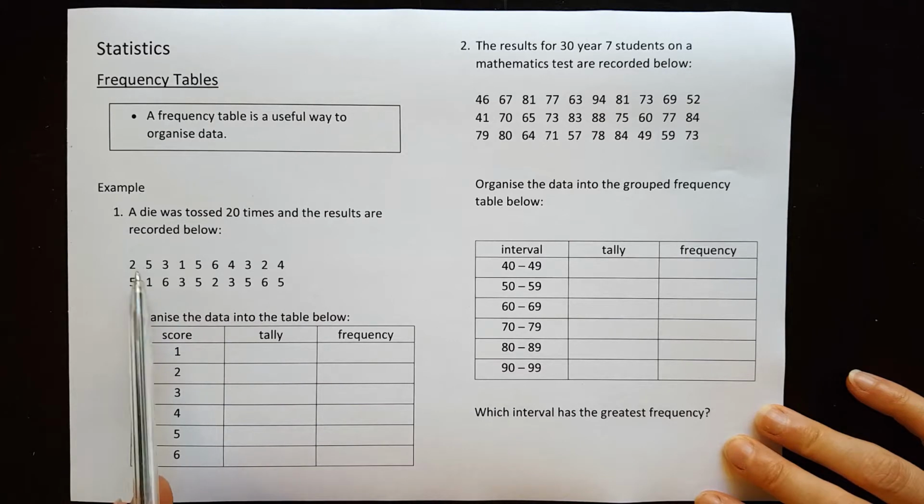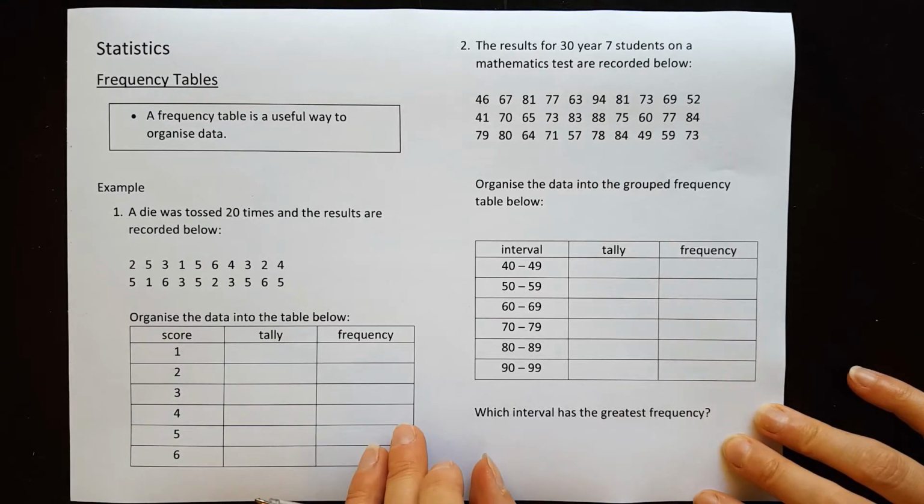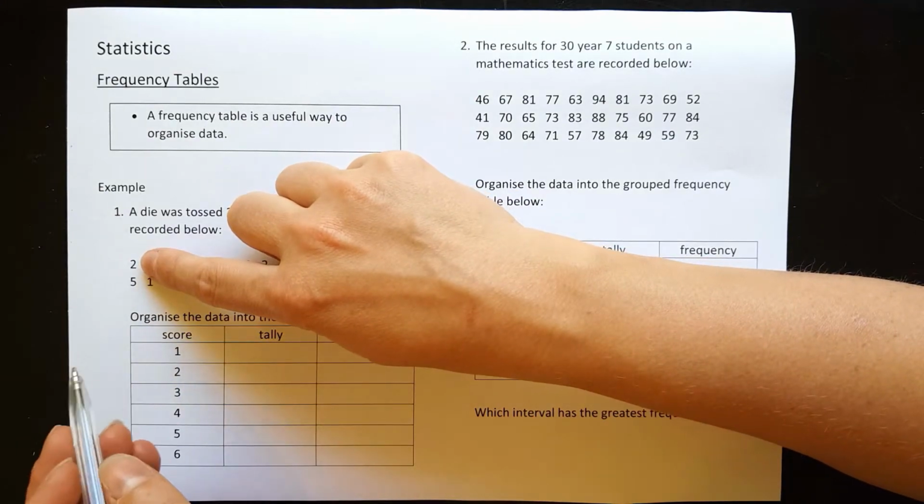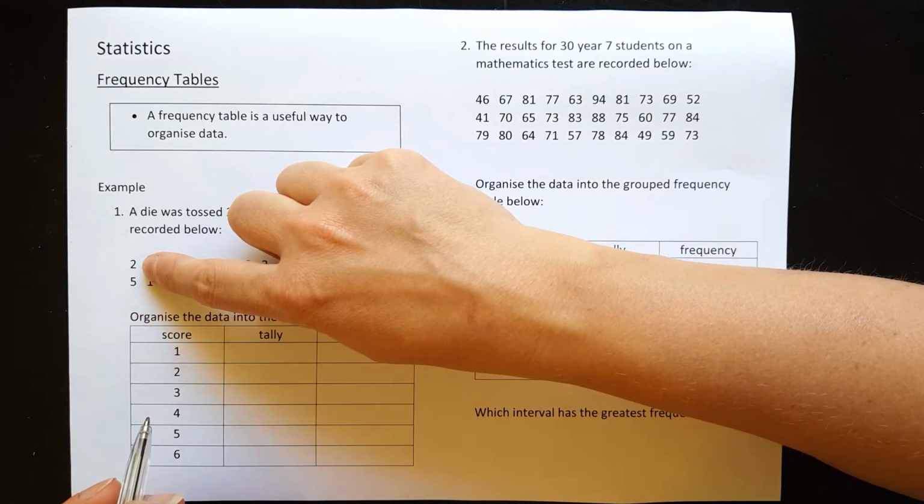What we want to do is organize this data into this table. We have all the possible scores listed here. On a dice, we have numbers 1, 2, 3, 4, 5, 6, which are the numbers that we find in here. Now we want to go through and do the tally. Look at each number and we put a line in our tally column for every number.